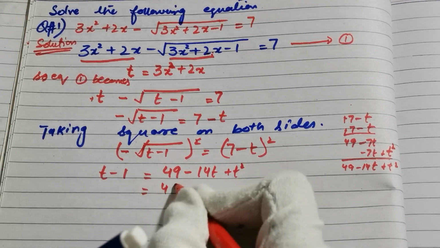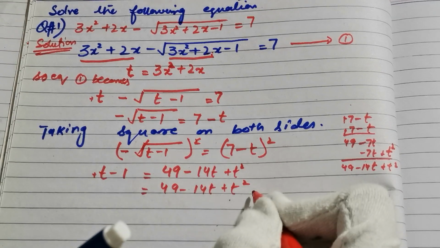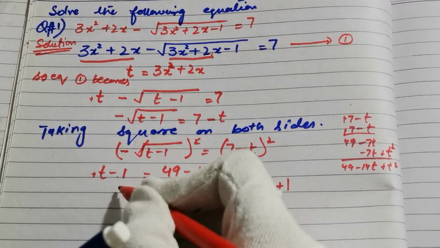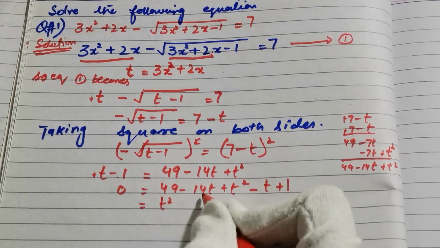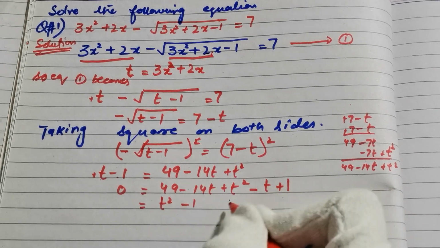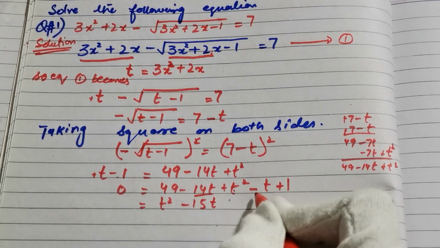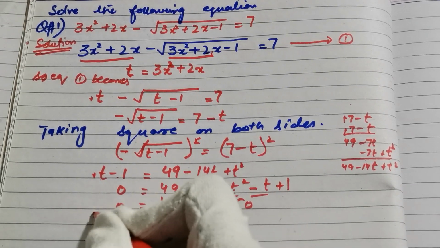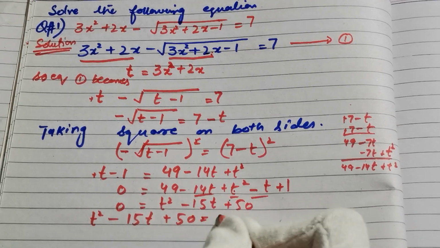Now 49 − 14t + t² as it is, and we take this term to the right side: positive t becomes negative t and minus 1 becomes plus 1. This becomes 0. So t² − 14t − t, that is −15t, and t² remains, 49 + 1 is 50. So t² − 15t + 50 = 0.